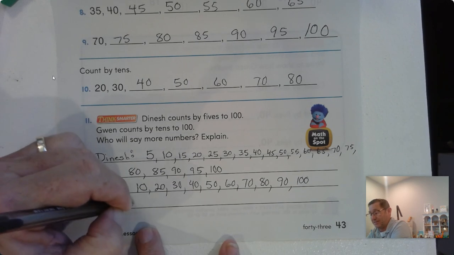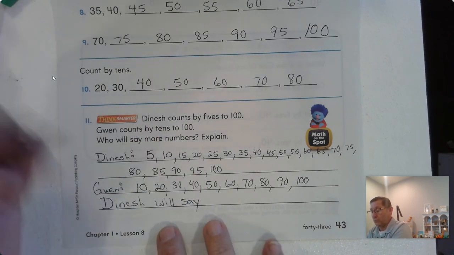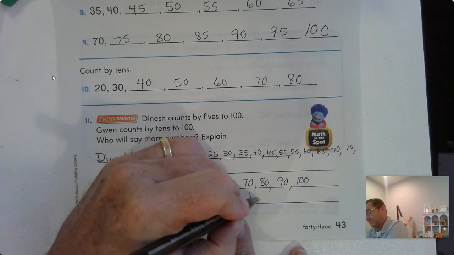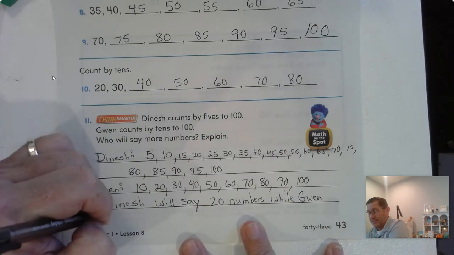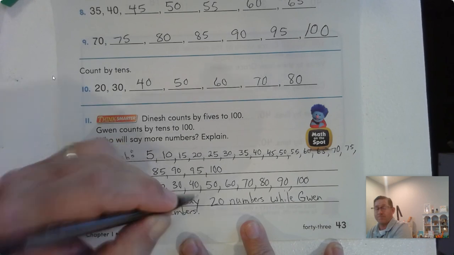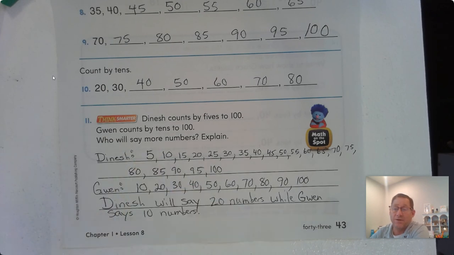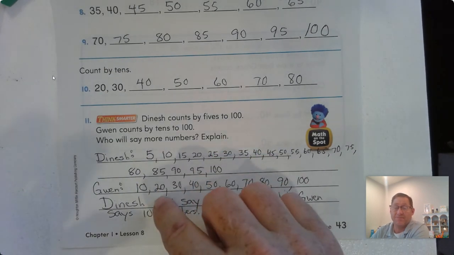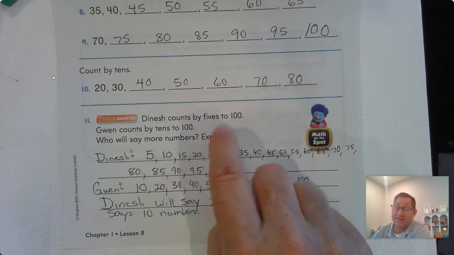Dinesh. We'll say 20 numbers, while Gwen says 10 numbers. And that makes sense because 10 is twice as much as 5. Or you can think of it as 5 is half as big, or half the value, of 10. Okay, so if it's half the value, you should have to say more to get to 100.